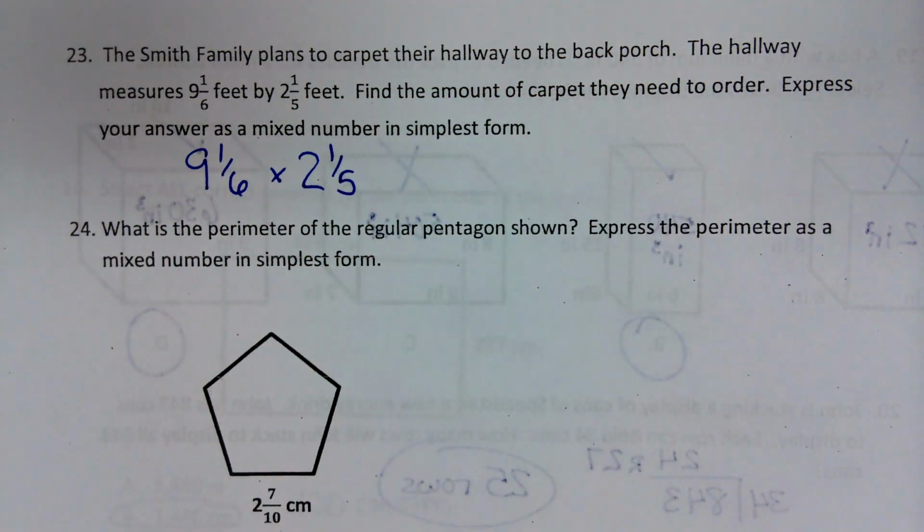And I think our best option here, and is often the best option when you're multiplying mixed numbers, is to turn those into improper fractions first. Now, when you add or subtract, I would typically recommend leaving them as mixed numbers. But for multiplying and dividing, changing them to improper fractions is probably going to be the easier play here.